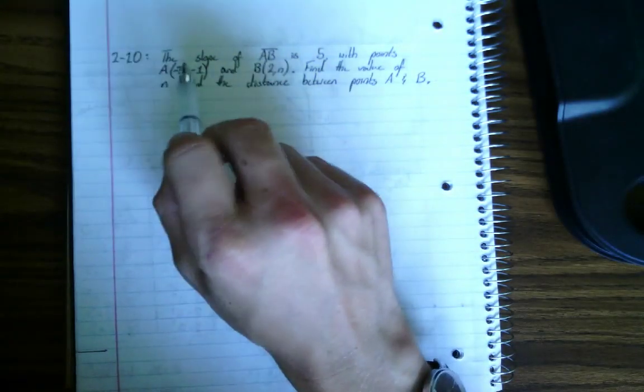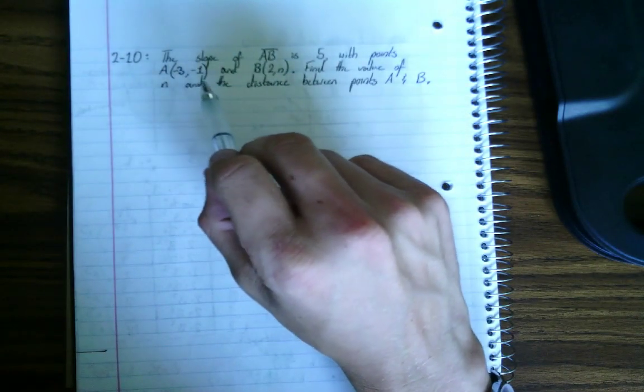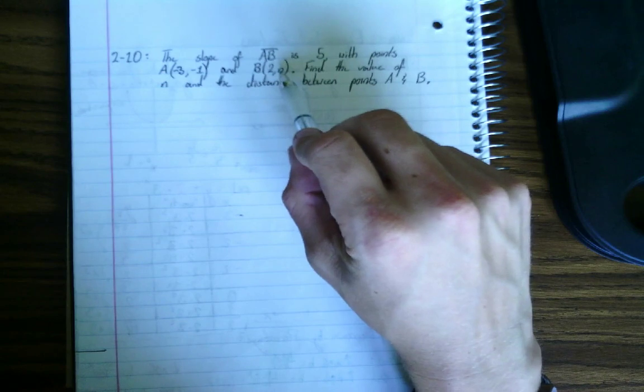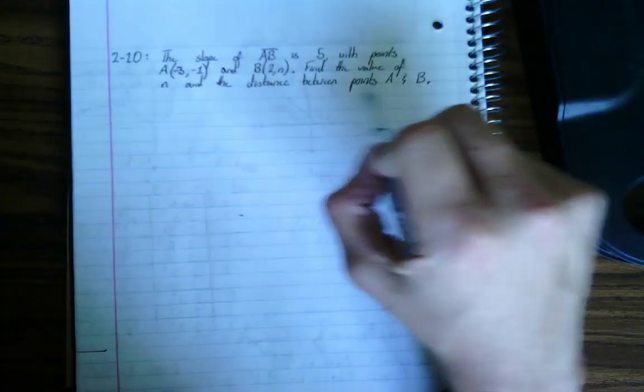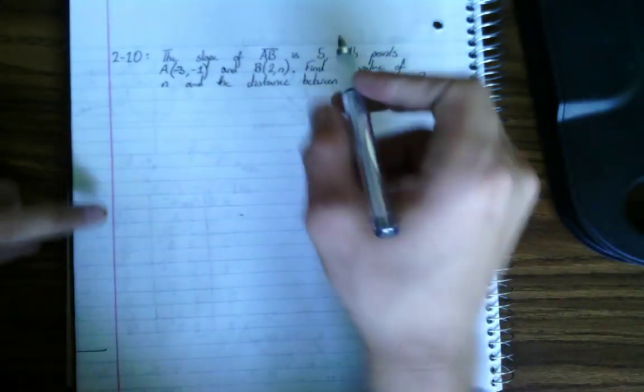So we have here that the slope of AB is 5 with points A at -3, -1, and B at 2, n. So we want to find the value of n, or find that y value for B, and we also, after that, want to find the distance between these 2 points. So we're going to first start off with the slope, so we're going to first find the value of n.